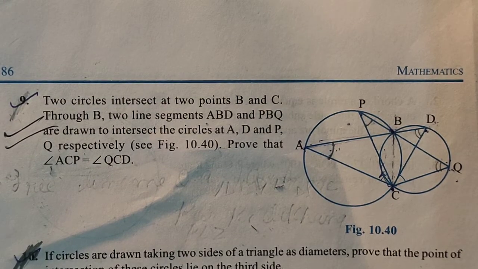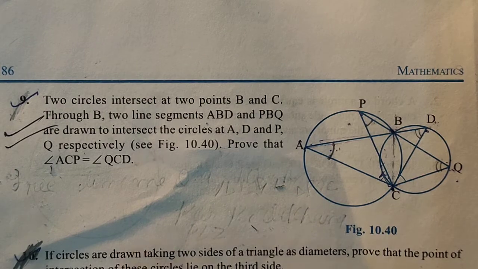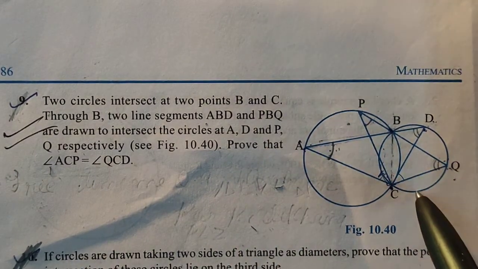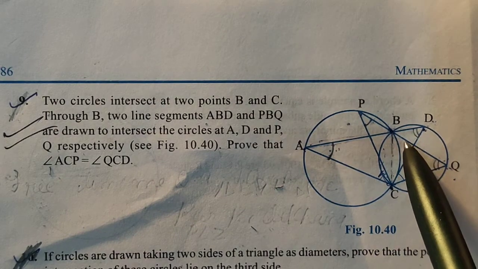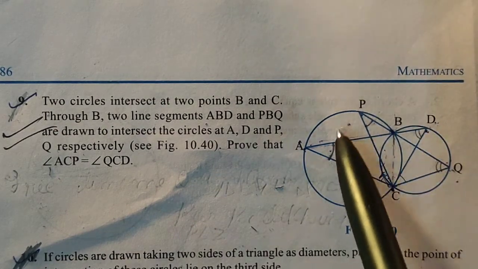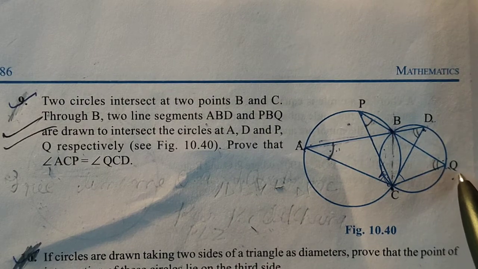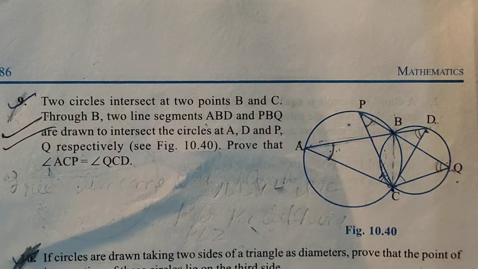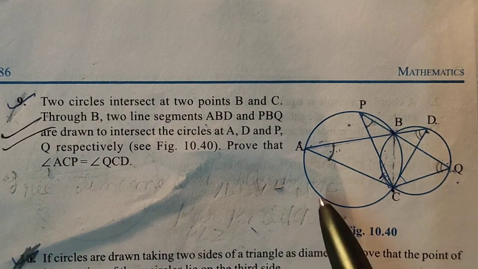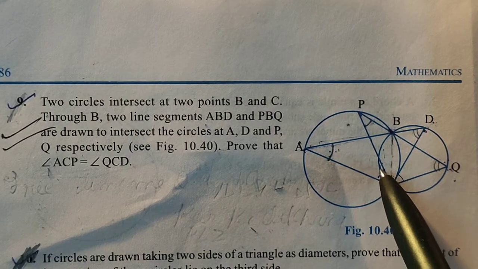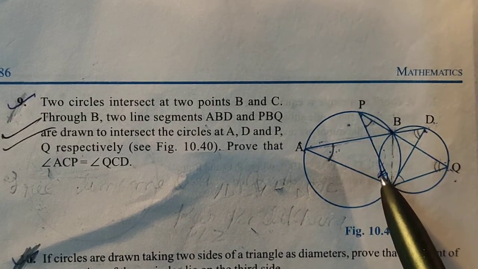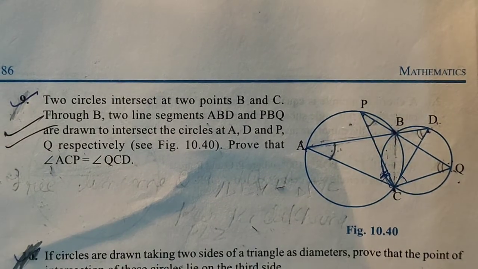Now let us start with question number 9. In this question, two circles intersect at points B and C. Through B, two line segments ABD and PBQ are drawn to intersect the circles at A, D and P, as well as Q respectively. Prove that angle ACP is equal to angle QCD. So we have to prove that this angle is equal to this angle.